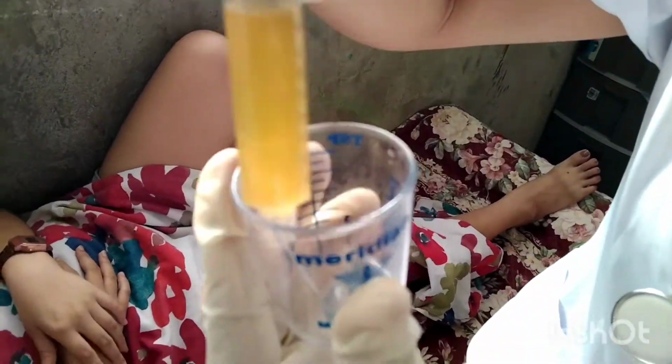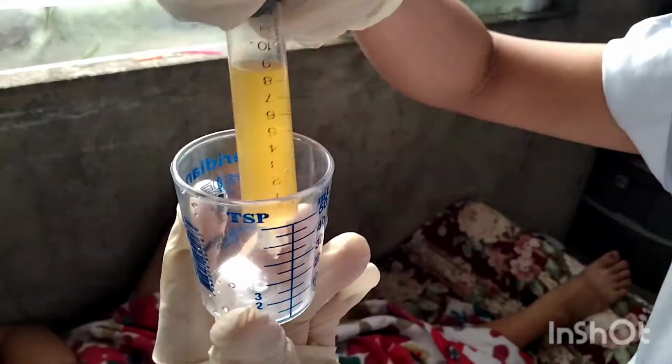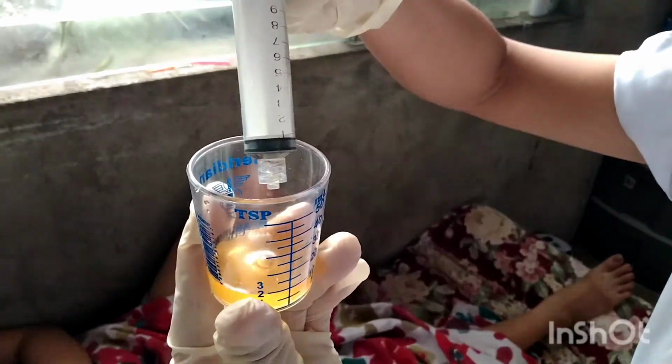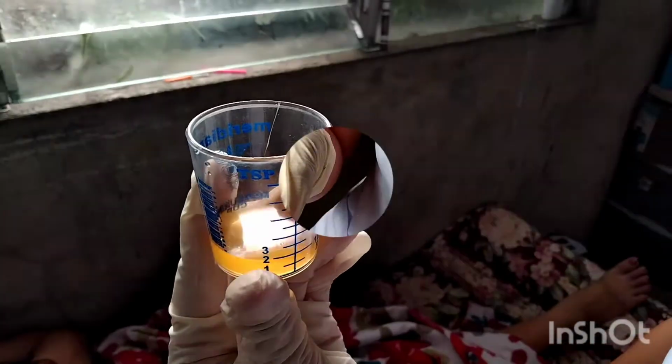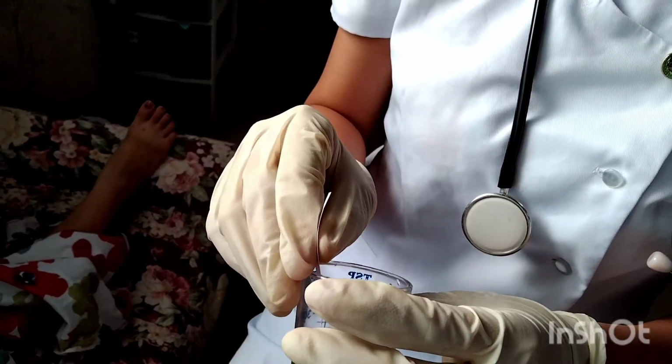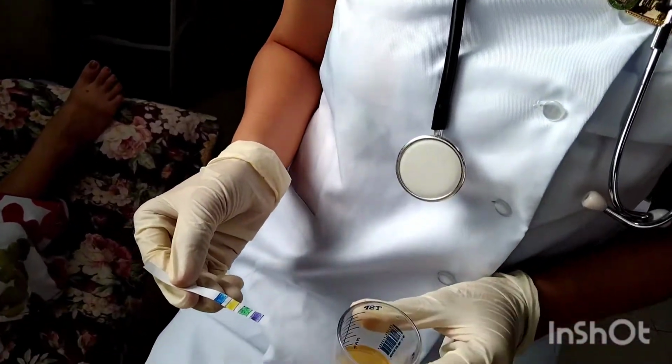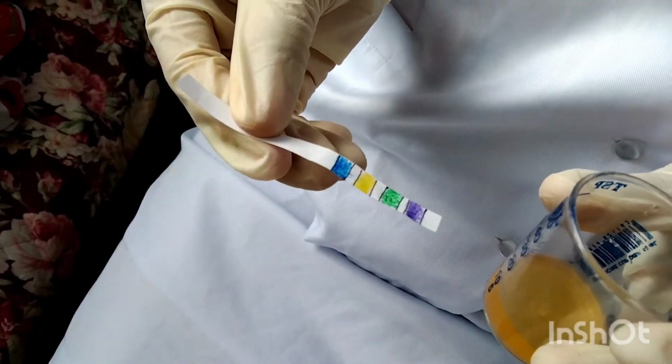Next, measure pH of aspirated gastrointestinal contents. Fasting gastric pH is usually equal to or less than 4. It is only infrequently greater than 6. In contrast, intestinal aspirates usually have a pH equal to or greater than 7.